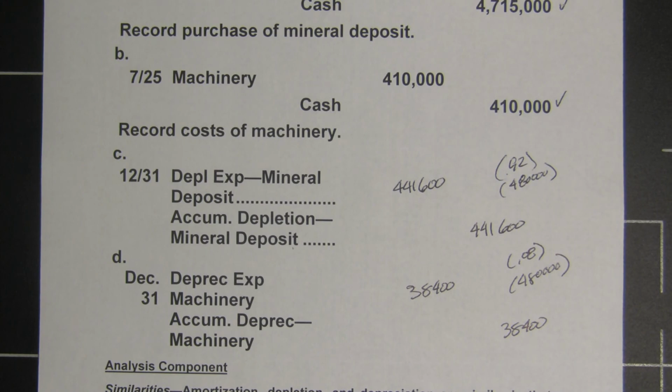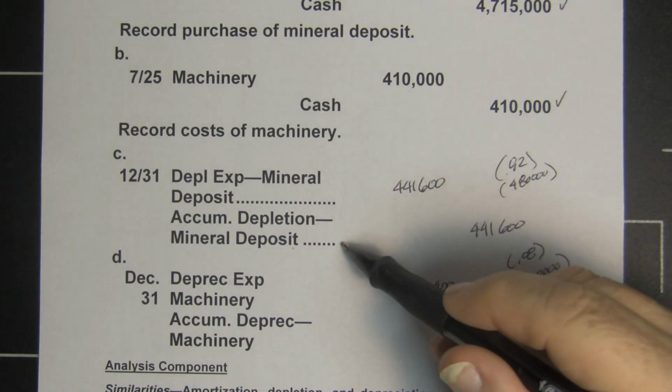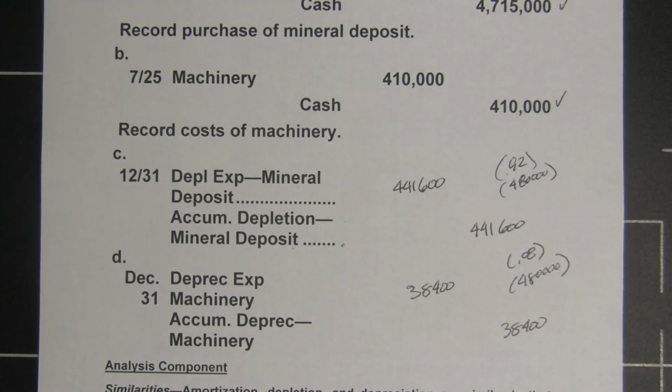The only thing to remember about depletion is that it works exactly like depreciation. It's almost always done on a straight line units of production basis. It really doesn't make sense to do it any other way. And you have two options. You can either directly reduce the value of the asset, or you can keep track of the accumulated depletion. Both are acceptable, both are common.